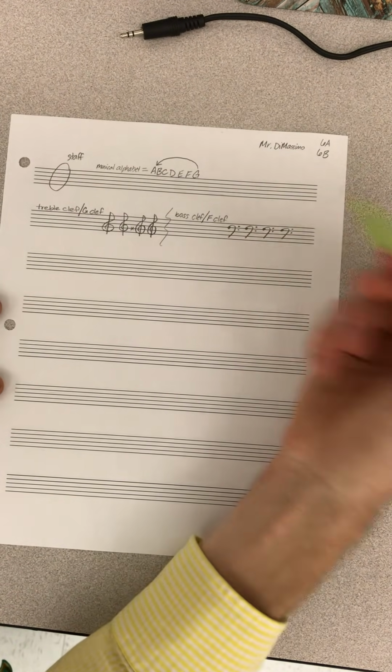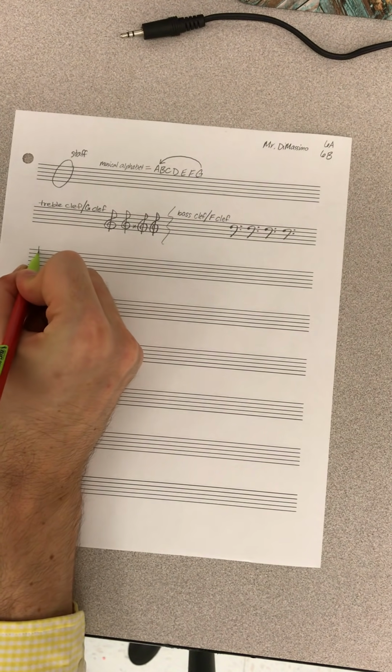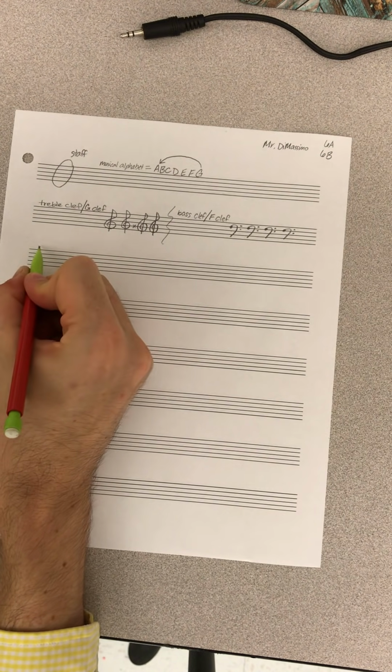Now, we're going to go to the next staff in our system. Let's draw a treble clef again. And my lead just broke. There we go. Draw another treble clef.